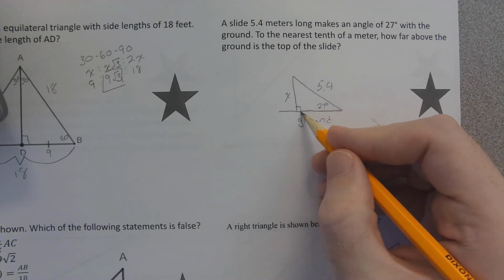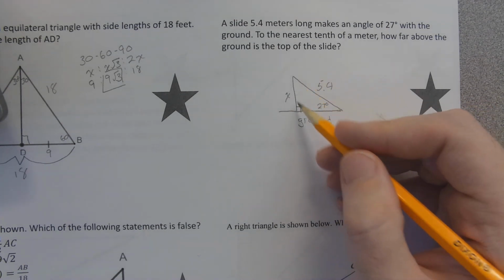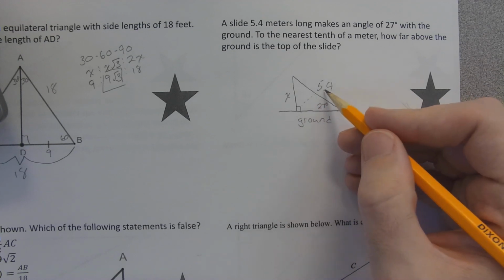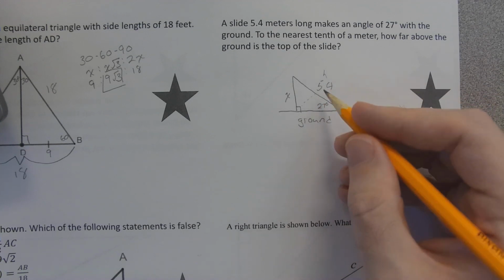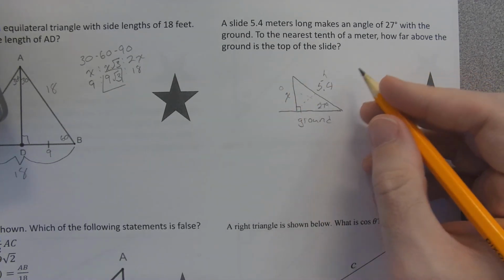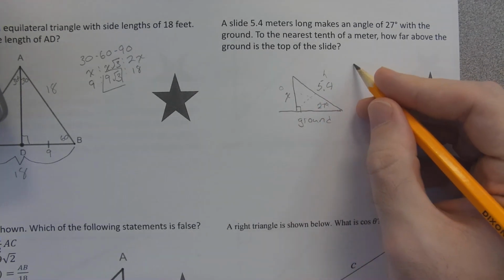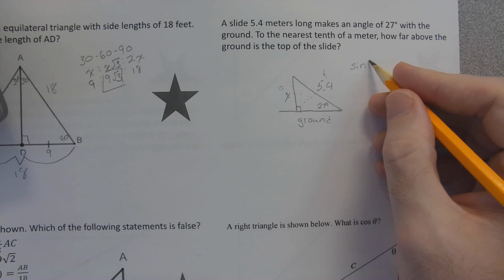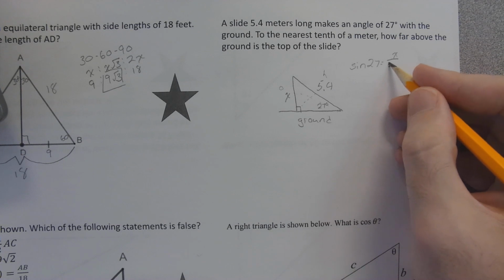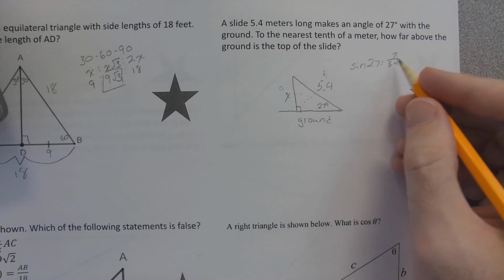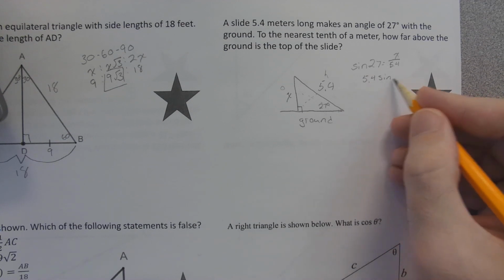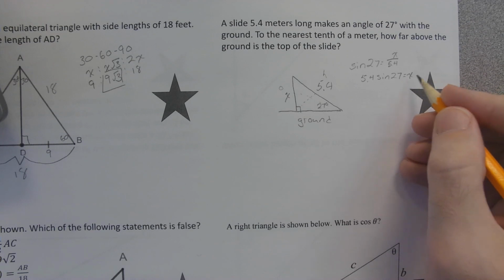So it just wants to know that. If we come out from the right angle is the 5.4, so that's our H. If we come out from this angle, we hit the x, so that's our O. And so if we have opposite and hypotenuse, that's sine. So sine 27 is x over 5.4. Well, that's rewritten as 5.4 sine 27 is x.